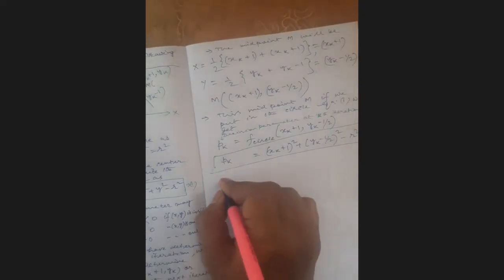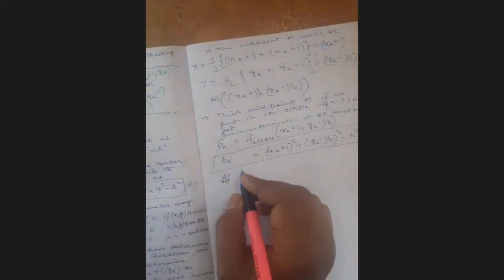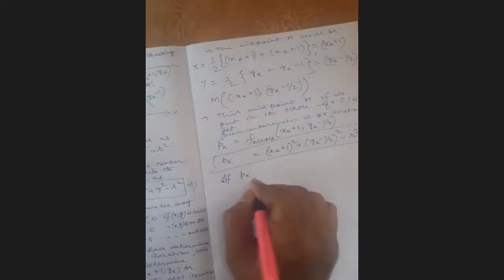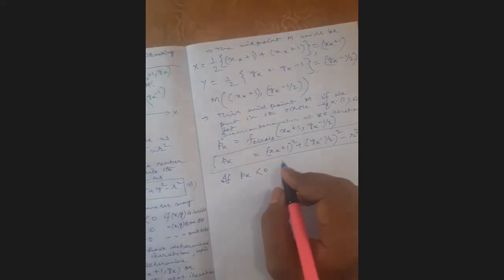Now, from this, if we get that the pk value is less than 0, what does it mean? If the decision parameter value is less than 0 in this equation, what can we understand from this? Inside the circle. Yes, true.